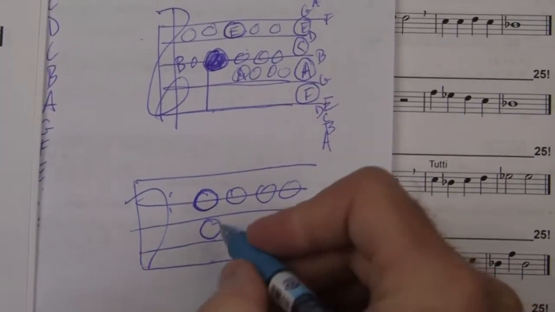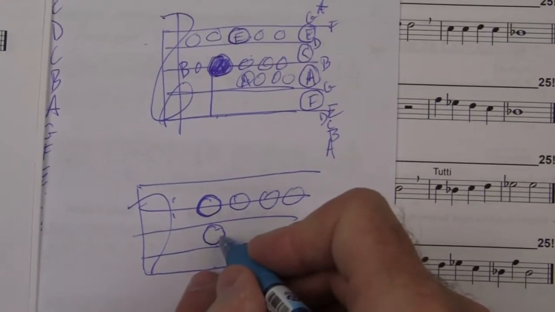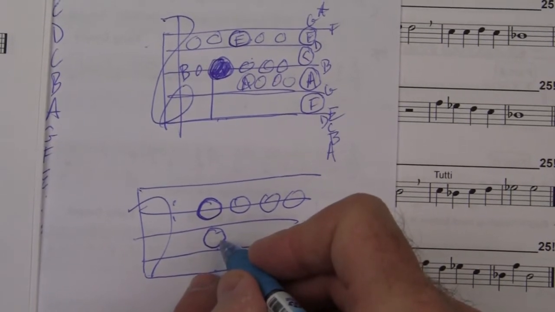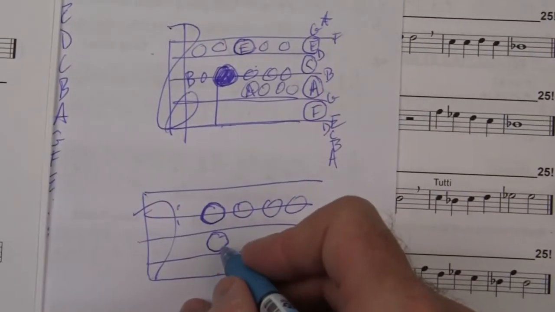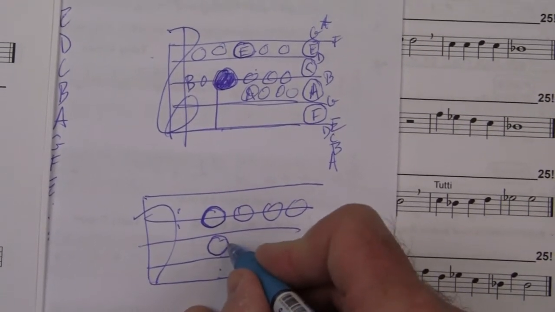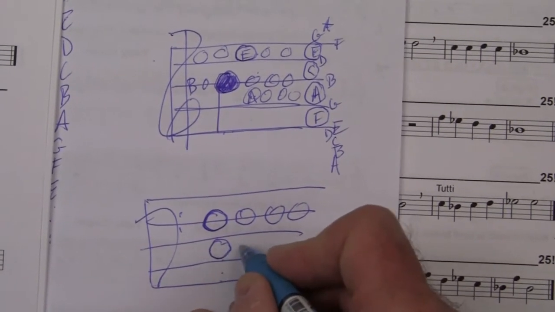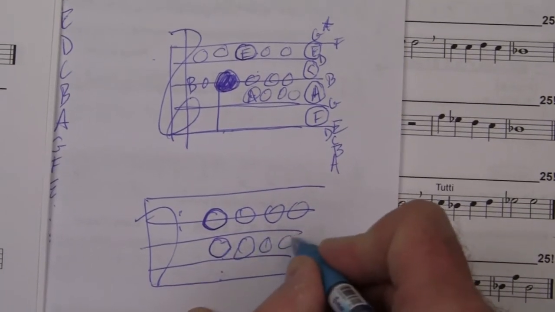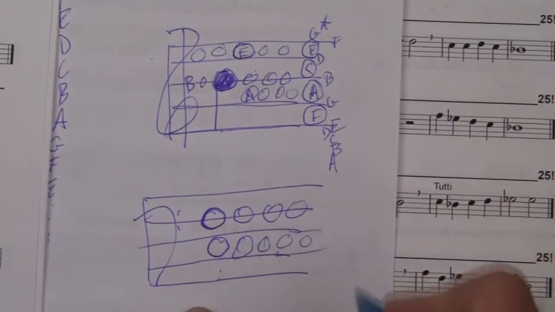There we go. This note right here is a space note. What do we say for spaces on the bass clef? We say all cows eat grass. So here we go. All, is it in the bottom space? Nope. Cows, yep. So that means it's a C. So every note in this little space here is going to be a C, C, C, C, C, over and over and over again.